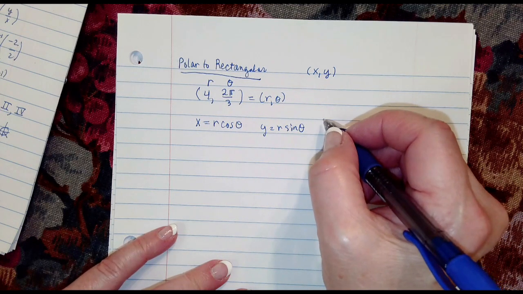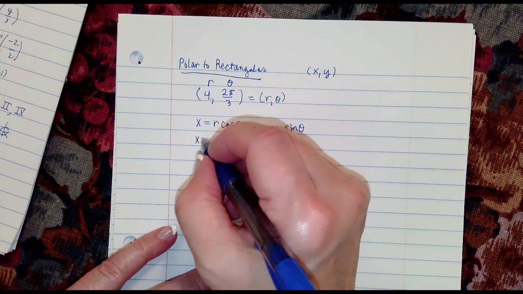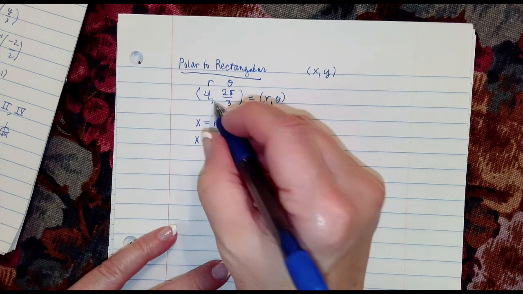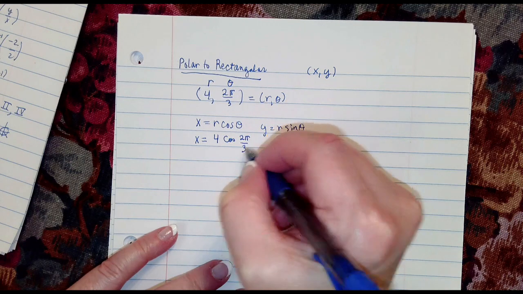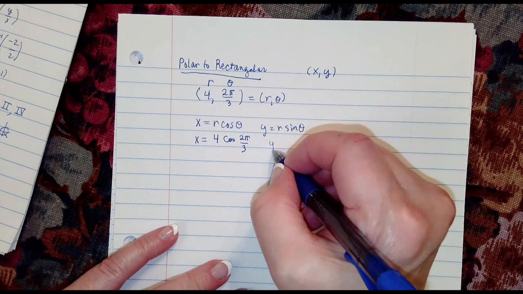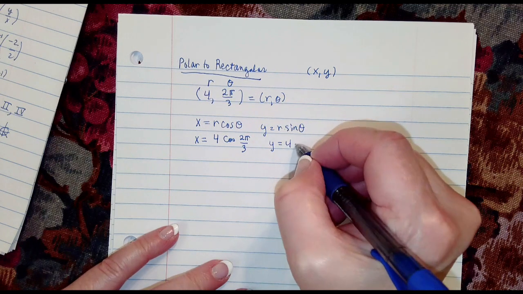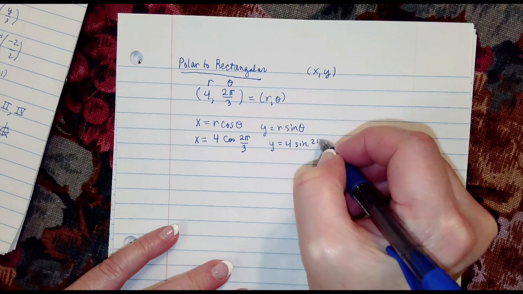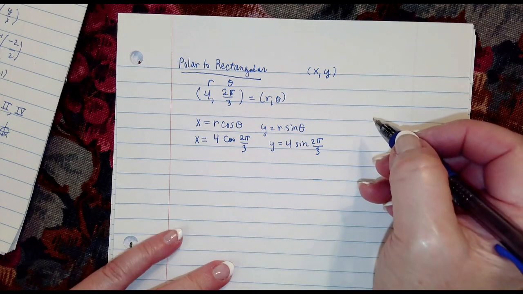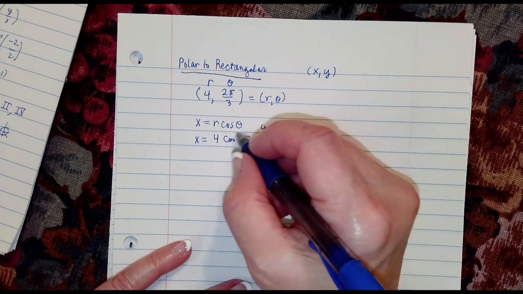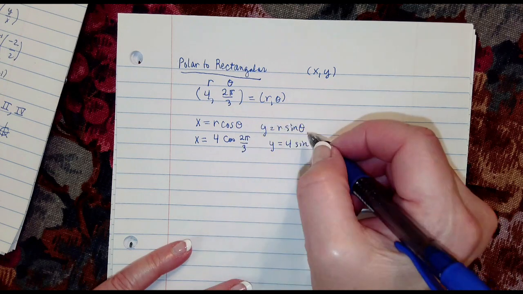So we're plugging in x equals r, which is 4, cosine theta, which is 2 pi over 3. For y, I'm going to get y equals 4 sine of 2 pi over 3. Now, we're not finished at that point.